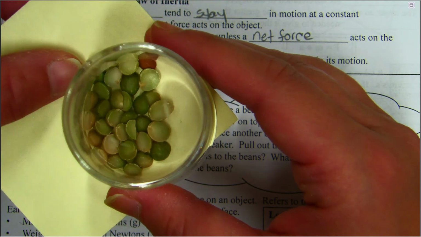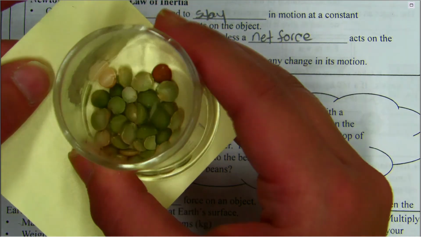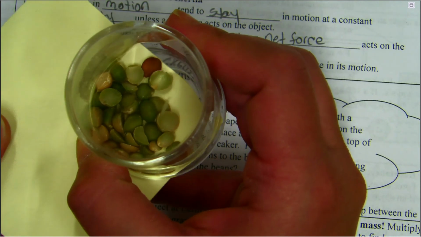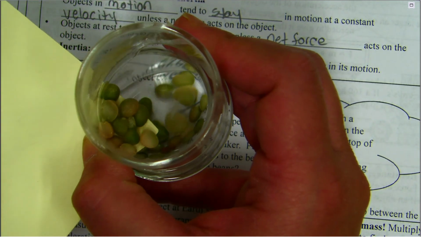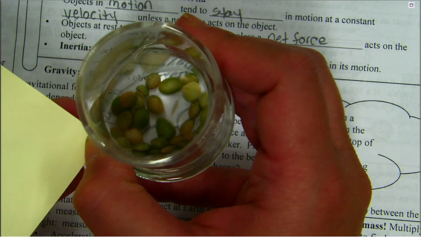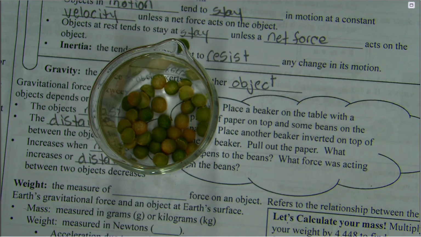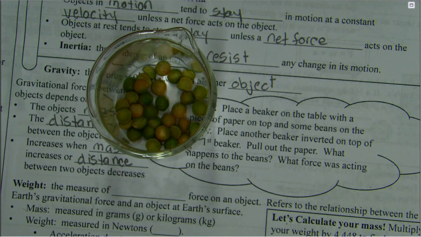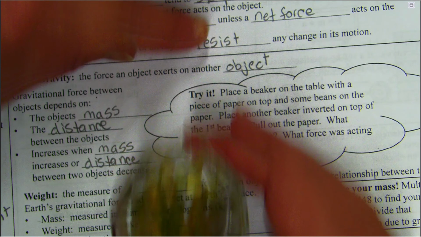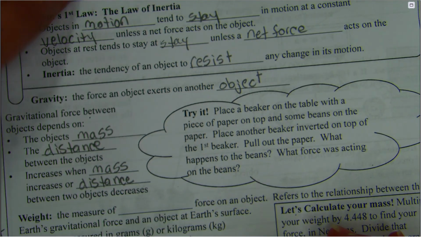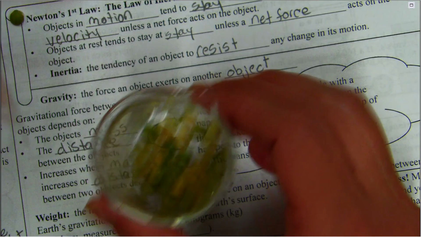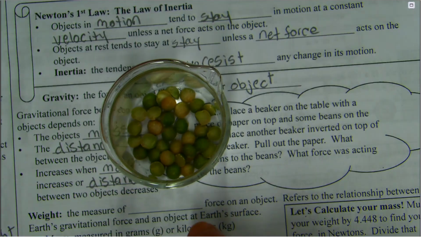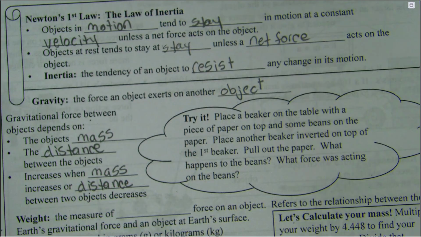My beans are not, hold on, there we go. So it tells me to pull out the piece of paper. So here we go. What happens when I pull out the piece of paper? What's happening to my beans? My beans all fell into the bottom of this beaker. Why? Because of gravity. Gravity is exerting a force on the beans, and so the beans will fall down into the beaker.